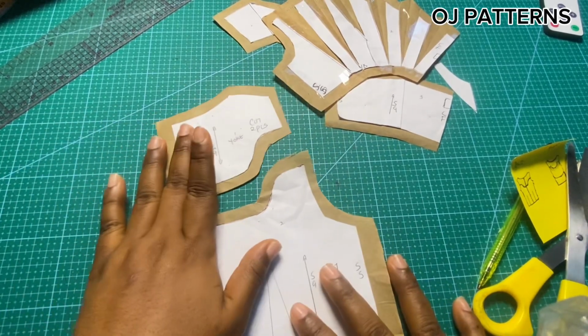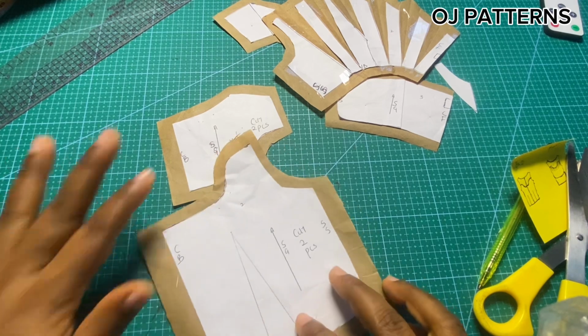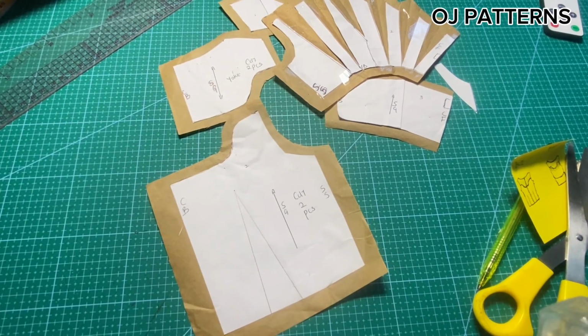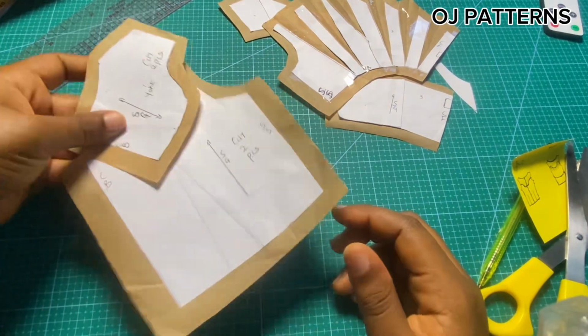Now let's bring the back. This is what we have for the back. So the back is cut two pieces, and that is still intact because we're going to hold it. So next I would cut on fabric and then we move on from there.